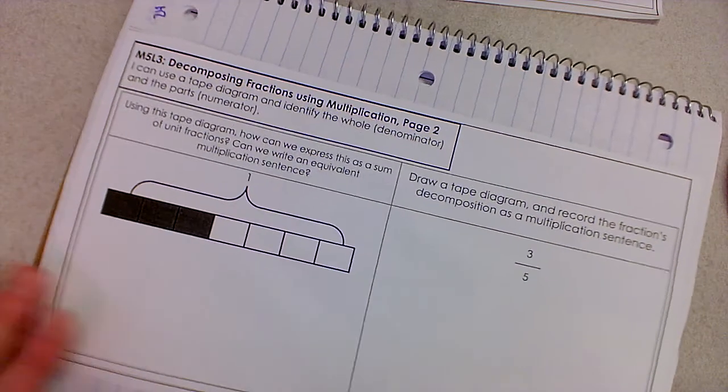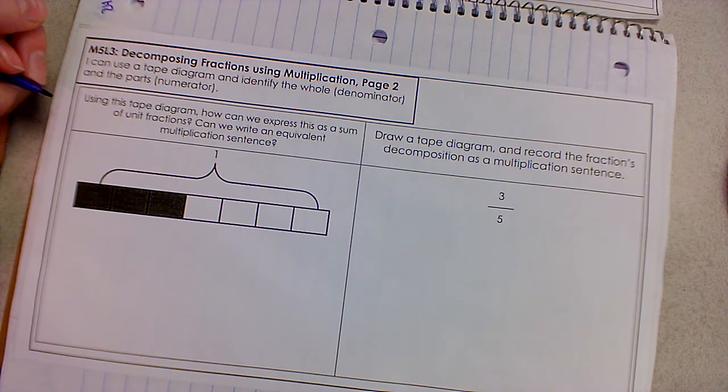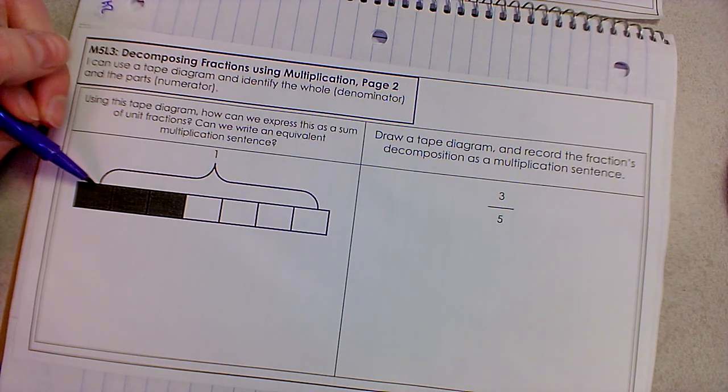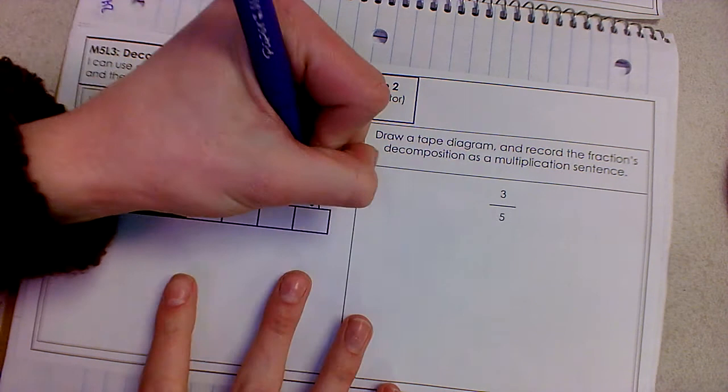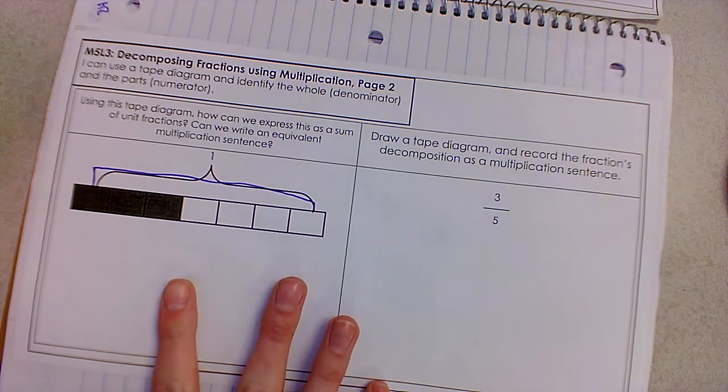Okay, so we're going to look at another example. And it says, using this tape diagram, how can we express this as a sum of unit fractions? Can we write an equivalent multiplication sentence? So in this problem, it's showing that there is a 1 whole. This bracket is 1 whole.